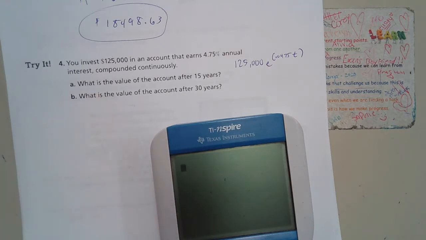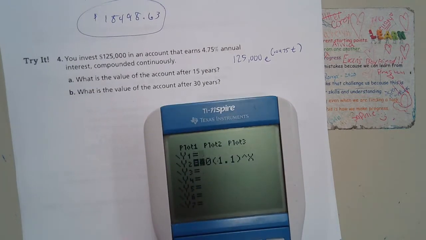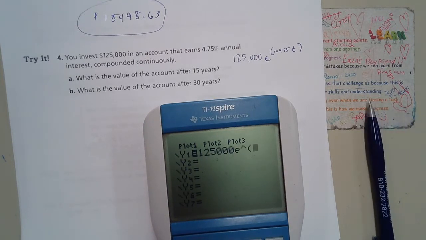Now, because there are two of these, I'm going to go ahead and just put this in my Y equals, and then I can just go look up my values. So 12500 E, and then in those parentheses, I'll put my 0.0475 X.